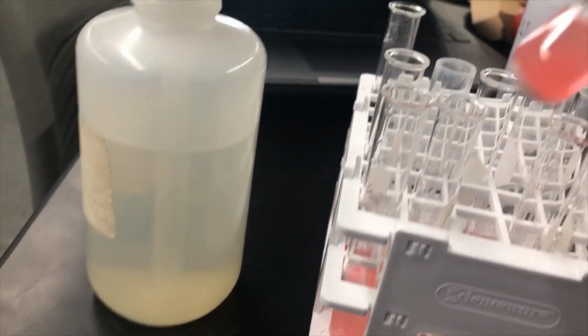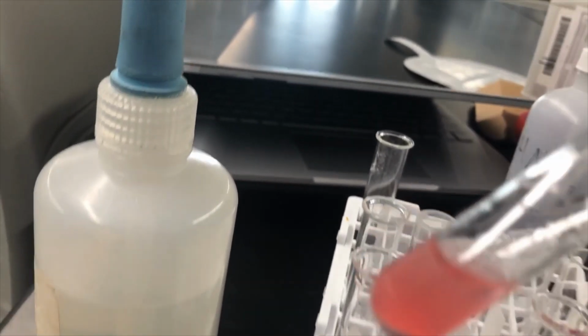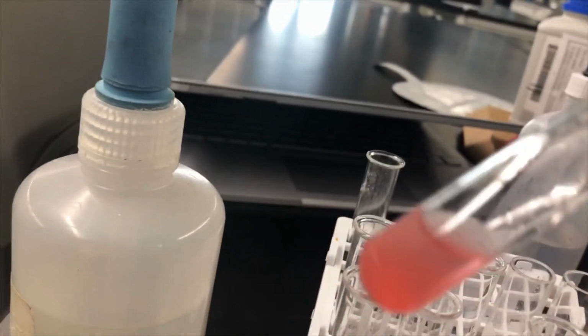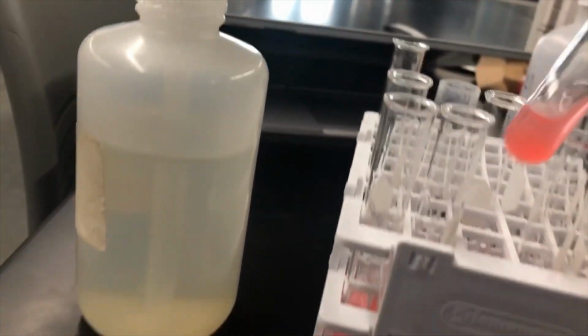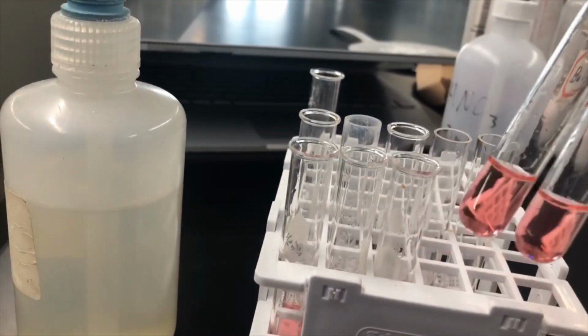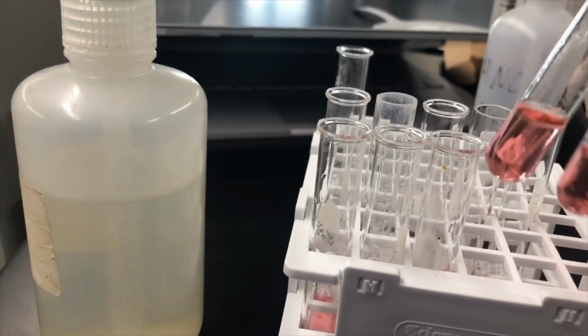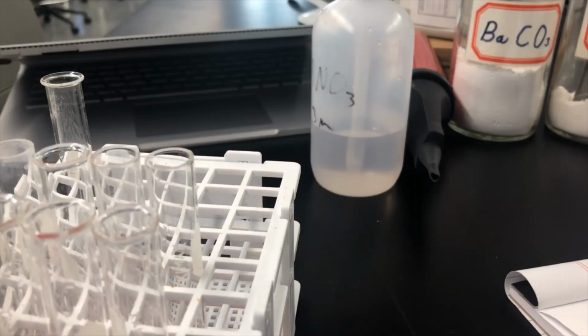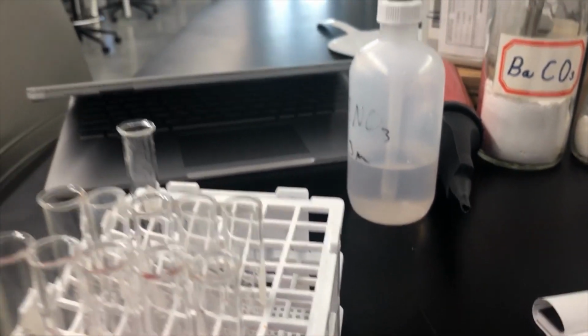With the barium sulfate, so the solid at the bottom, ignore that, that's from the solubility test. We're just gonna look at the solution itself, and it's still pretty clear, so no precipitate formed. And that's the same result for the sodium carbonate and the sodium chloride, which we would expect because there's no barium in those compounds. So no result, no result, and no result.